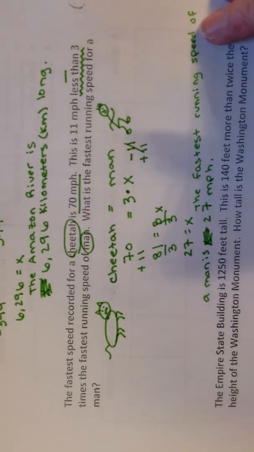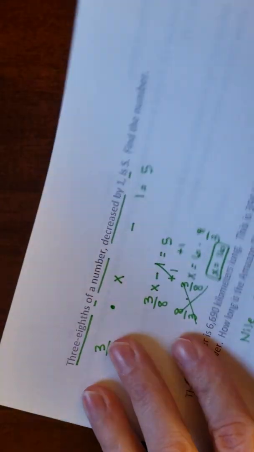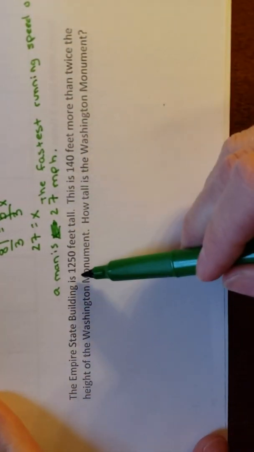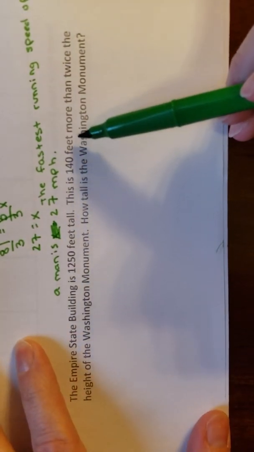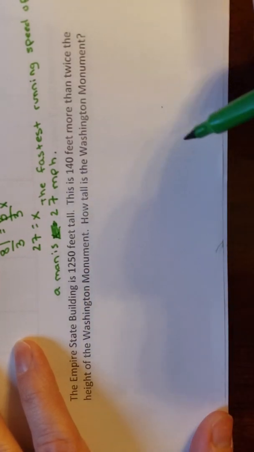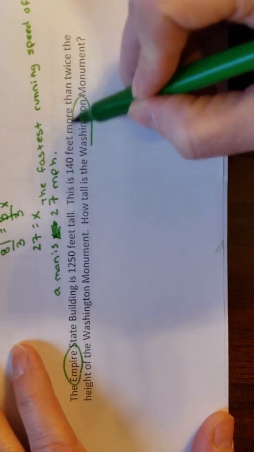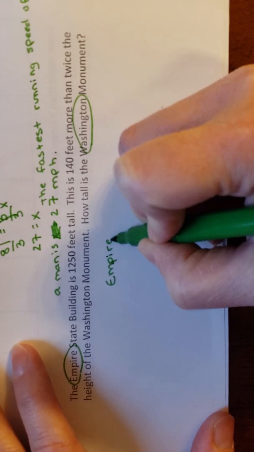All right, let's do one more. I'm going to reconfigure here. Okay, so the Empire State Building is 1,250 feet tall. This is 140 feet more than twice the height of the Washington Monument. So how tall is the Washington Monument? So we're comparing the Empire State Building and the Washington Monument. Empire and Washington.